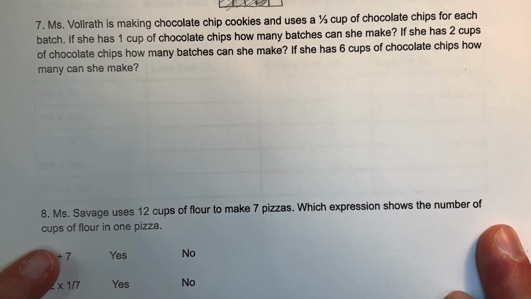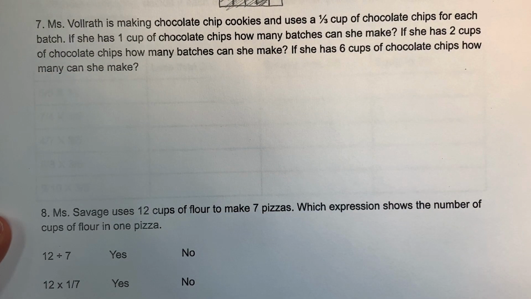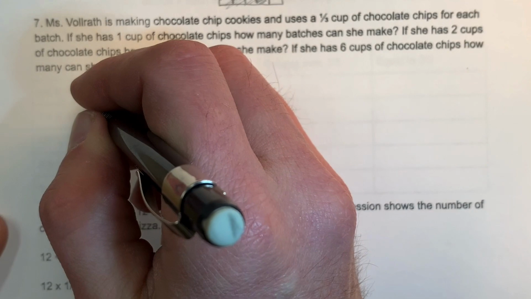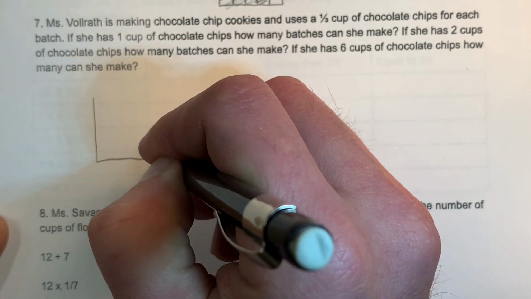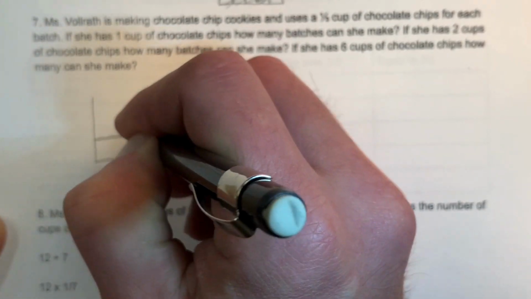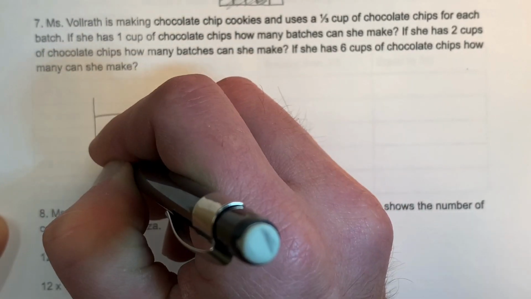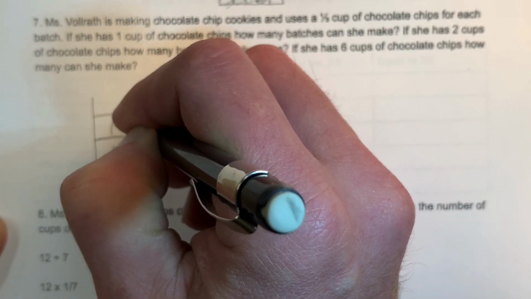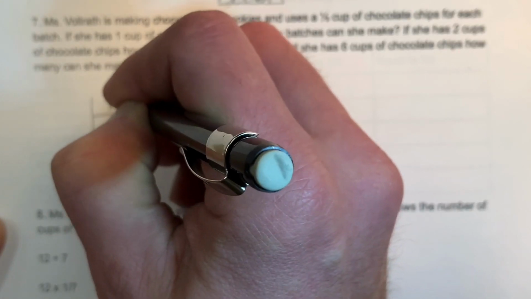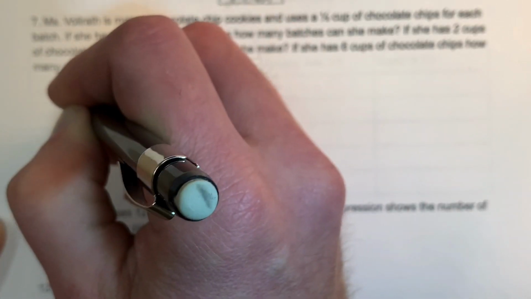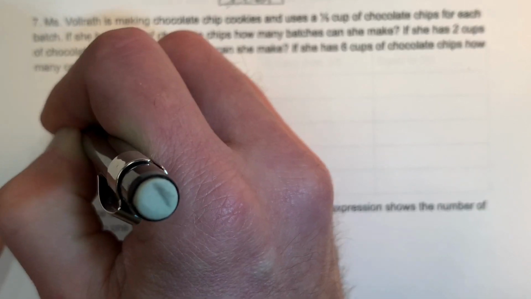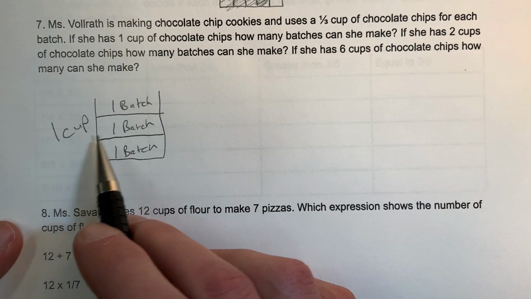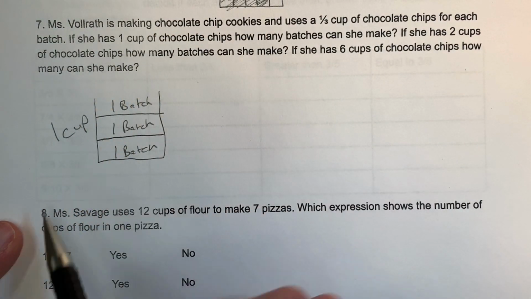Miss Vollrath is making chocolate chip cookies and uses 1/3 of a cup of chocolate chips for each batch. So all I need is 1/3 of a cup. So if I have 1 cup, this is 1 batch, 1/3. So I have 1 cup can make 3 batches.